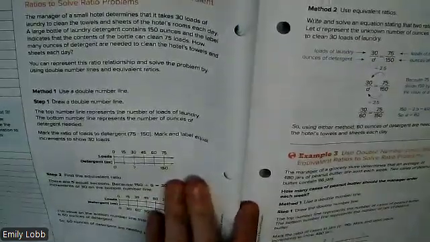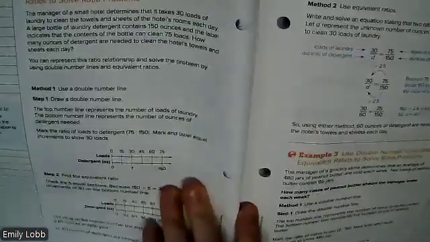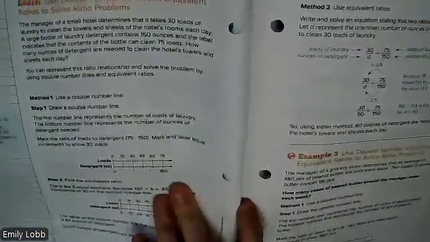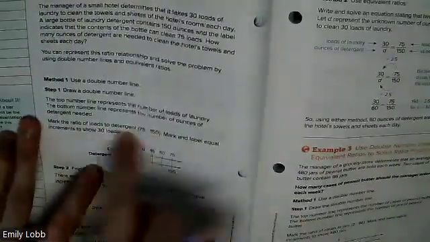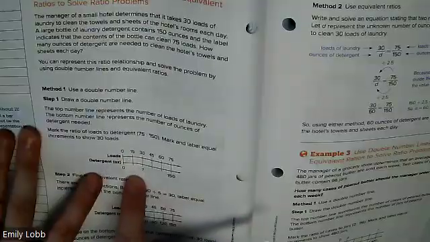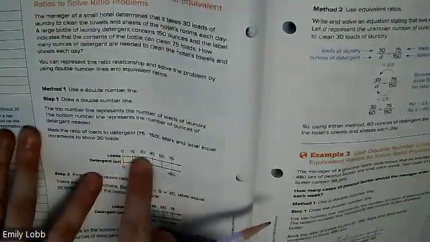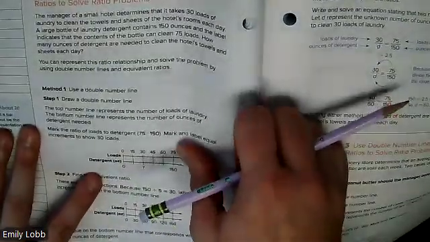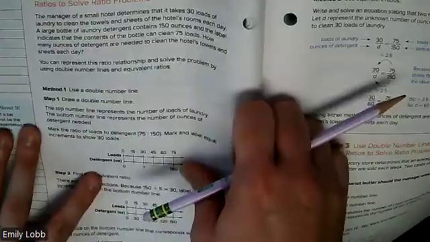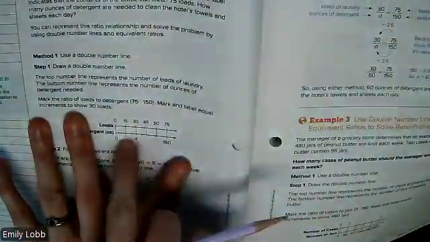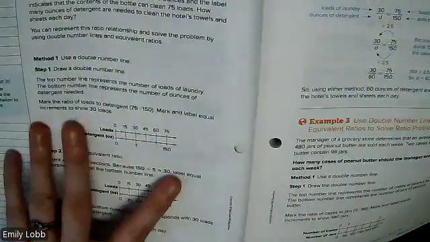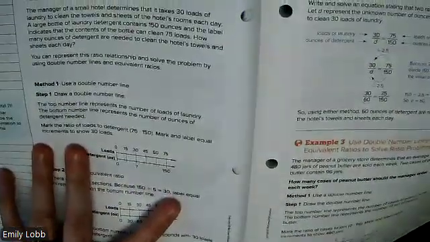So they put them on a number line. But it's kind of similar to being in a chart. But let's see. First they drew it. So for loads, these go up by 15. We're trying to figure out, we know that it takes 150 ounces to do 75 loads. So they broke it down because we need to figure out 30 loads.